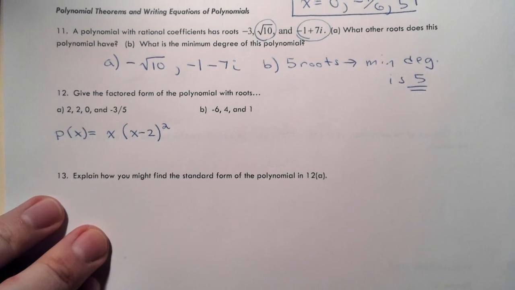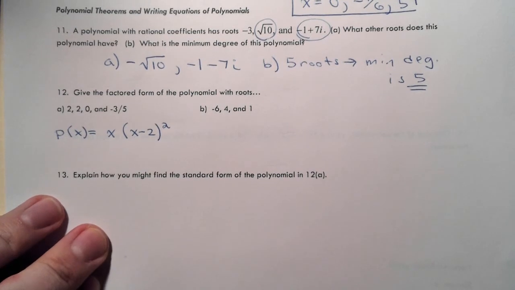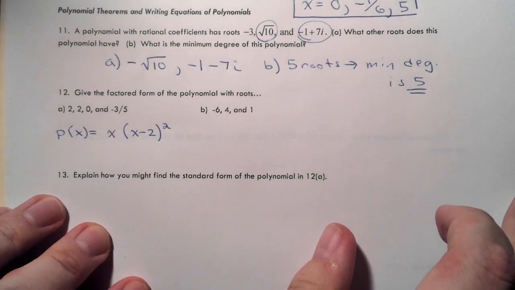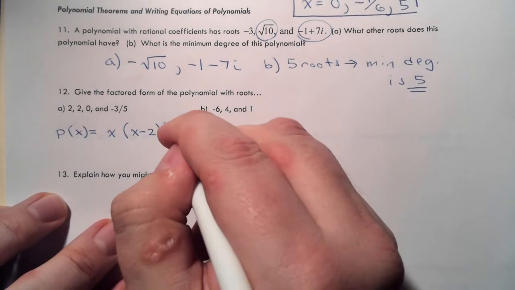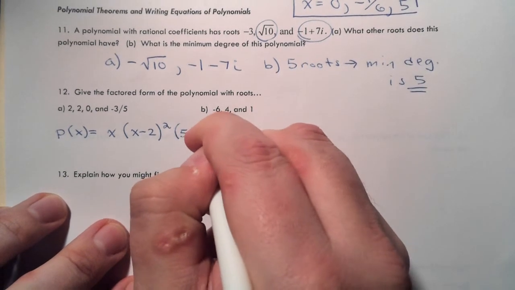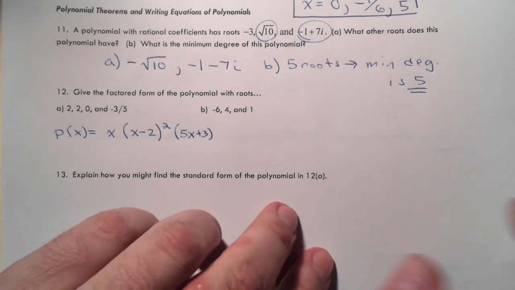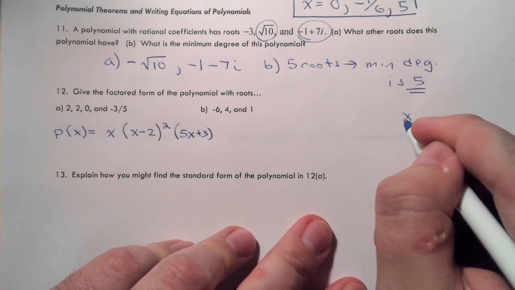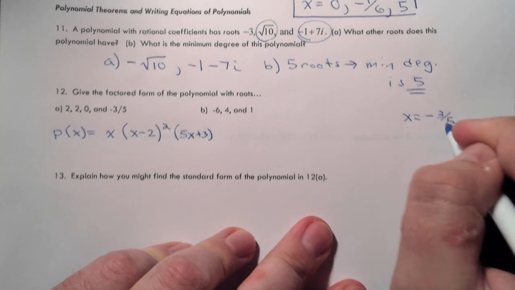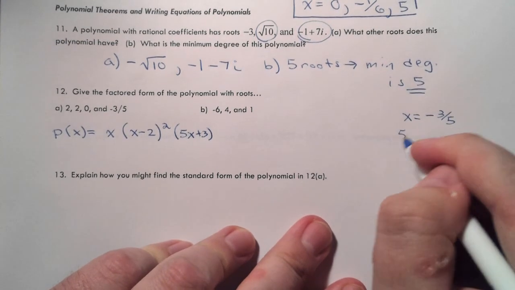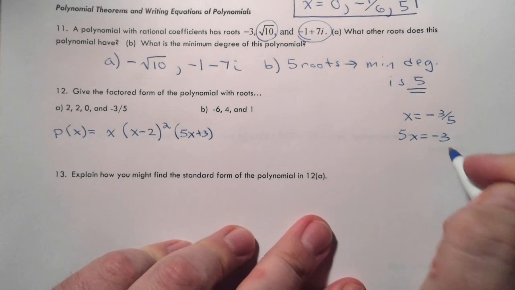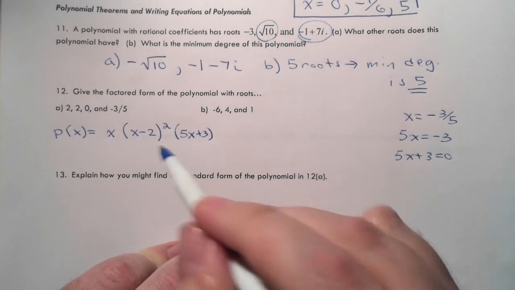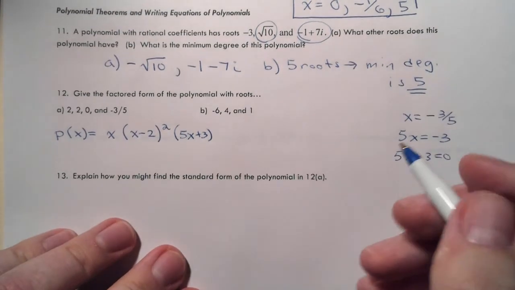And a bit tricky, but we did discuss this. If I have negative 3/5, negative 3/5 would actually come from the factor 5x plus 3. And if you want to think about why that's the case, the best explanation is to think about solving in reverse. So like x equals negative 3/5. Before you get here, that 5 is usually up here. And before you get here, you would have set 5x plus 3 equal to 0. So that's where 5x plus 3 comes from.